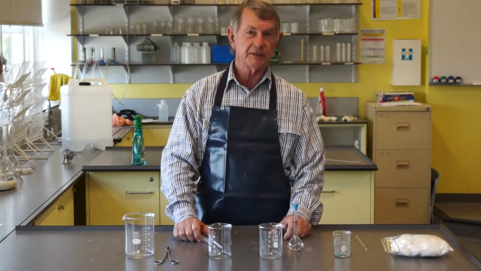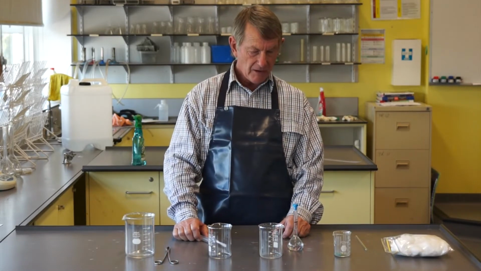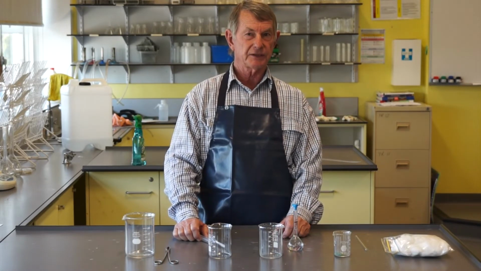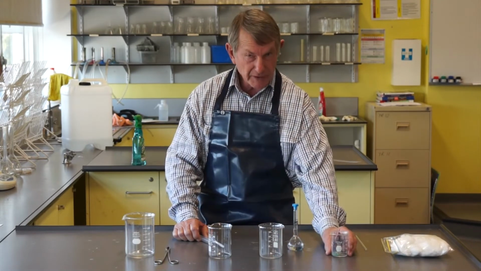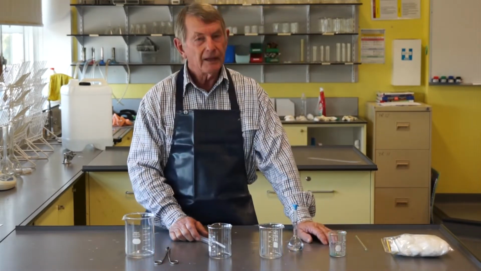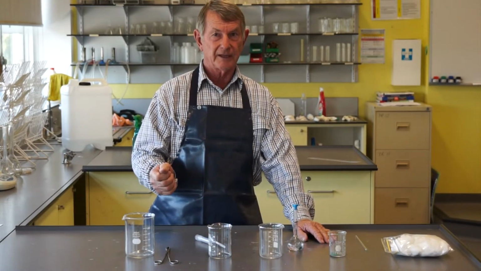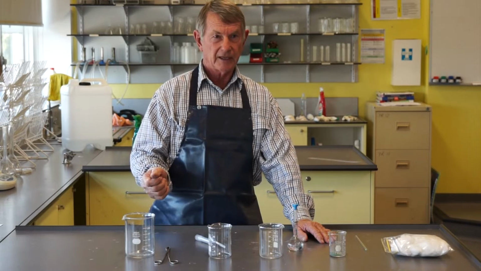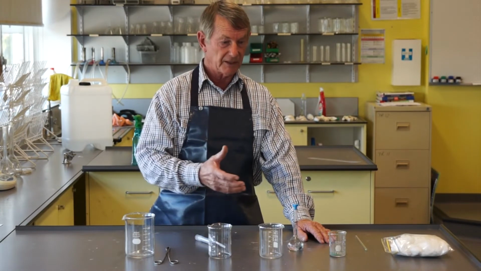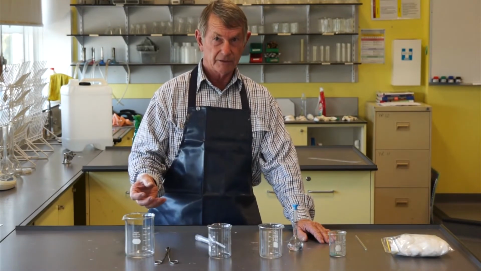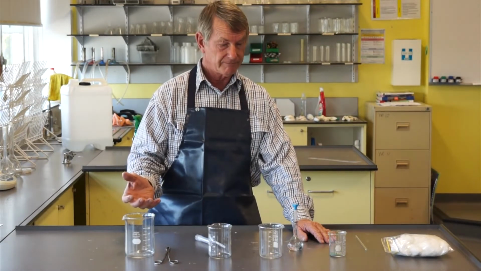Today we're going to demonstrate how you can dissolve cellulose in a cupra ammonium mixture, and then we will regenerate the cellulose fibre in a weak acid solution, and we'll show you how the cellulose is regenerated to form rayon.